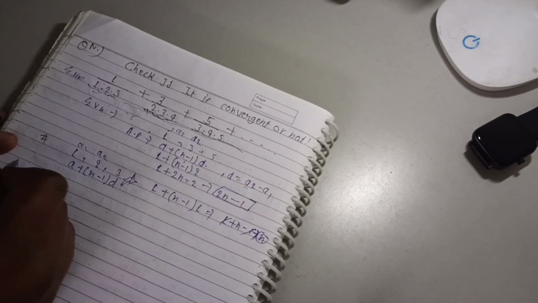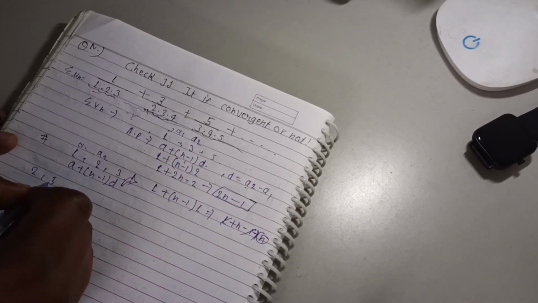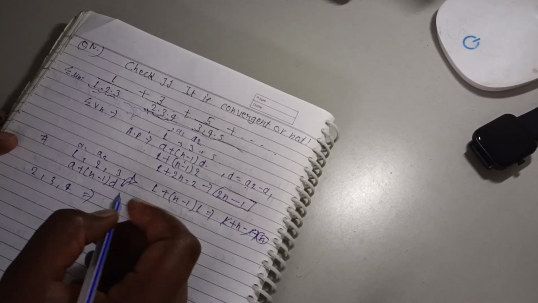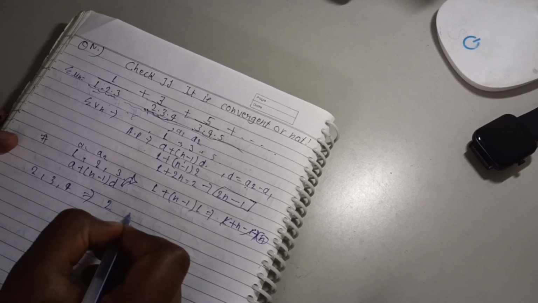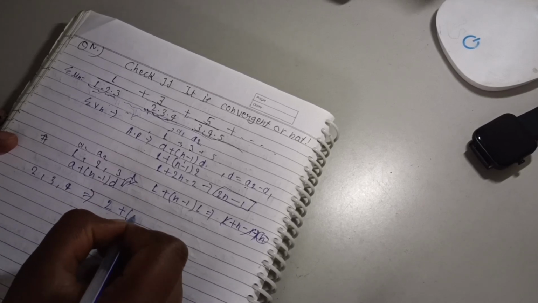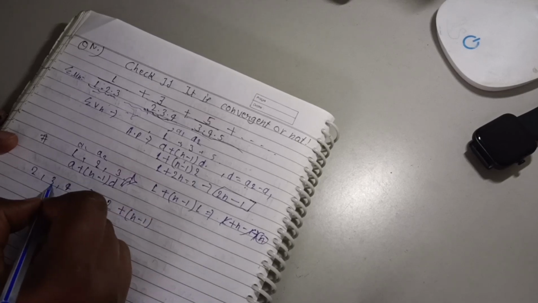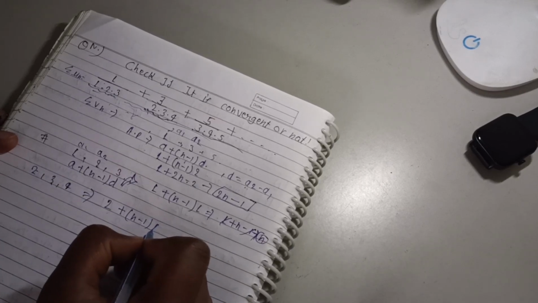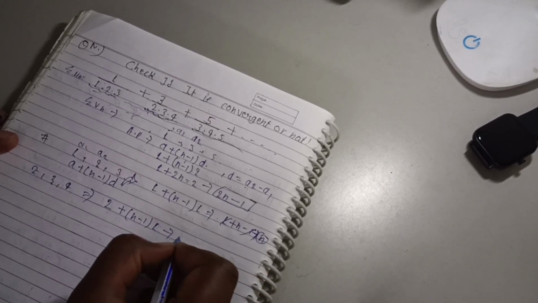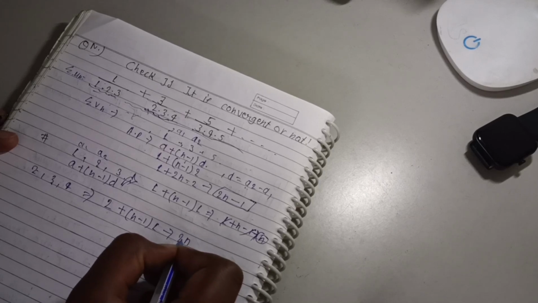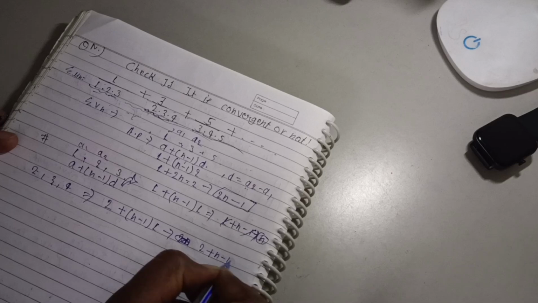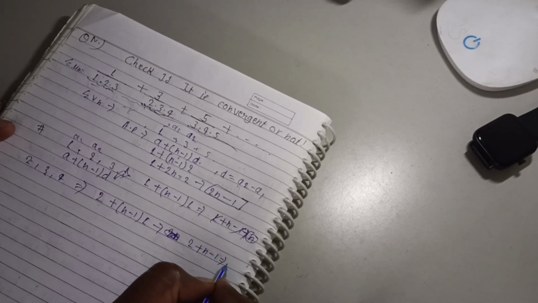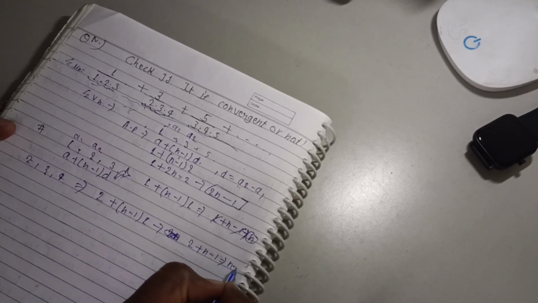Same with 2, 3, 4: 2 plus n minus 1 D, with D being 3 minus 2, that is 1, so it is n plus 1.